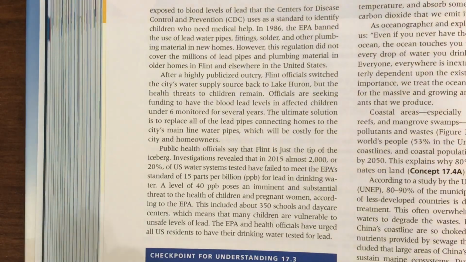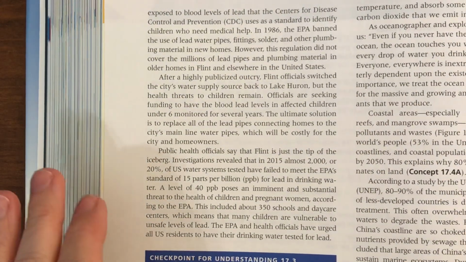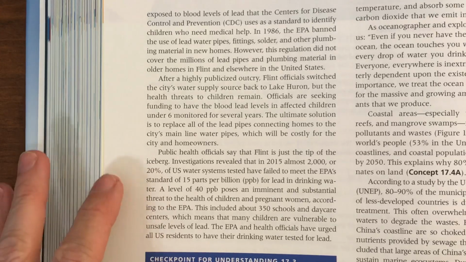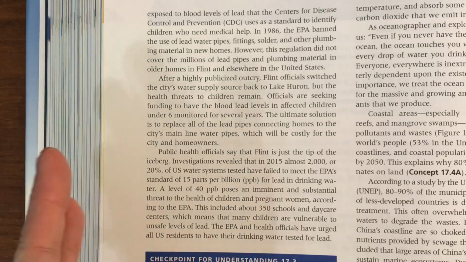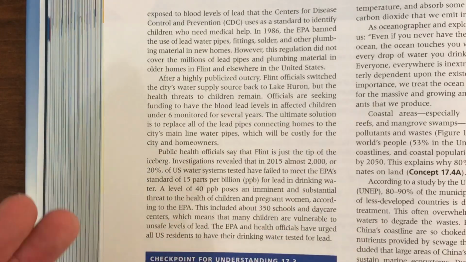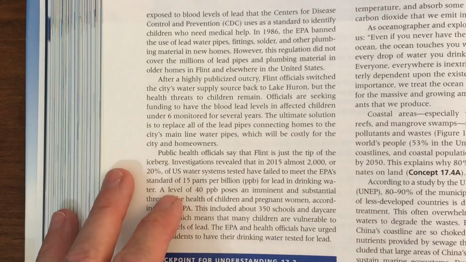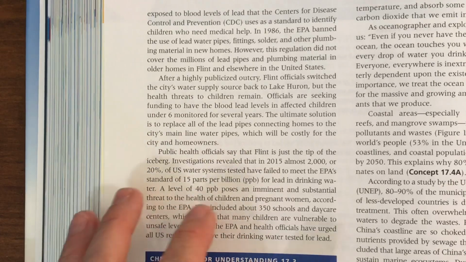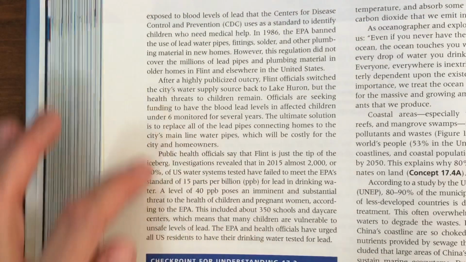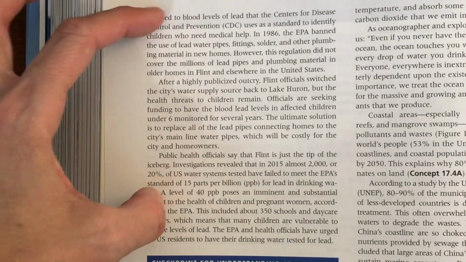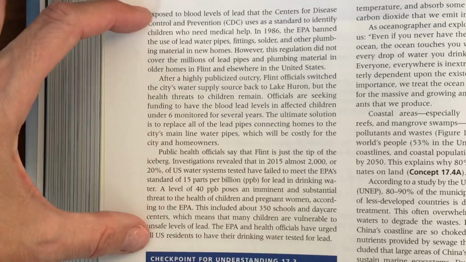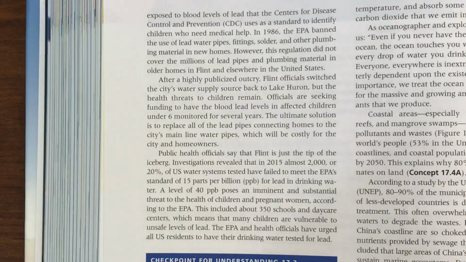Do realize that this is an ongoing natural disaster because the pipes have yet to be replaced. And remember, even if you change the water supply, that coating is gone. So this is still an ongoing disaster in the United States. The other reason I bring this up is we always like to think about these things happening in third world countries. This is Michigan. And this is going on in real time.